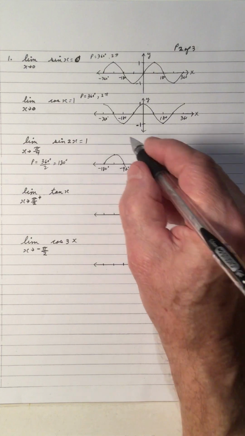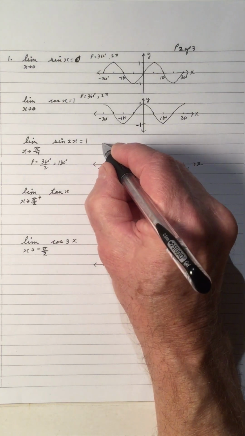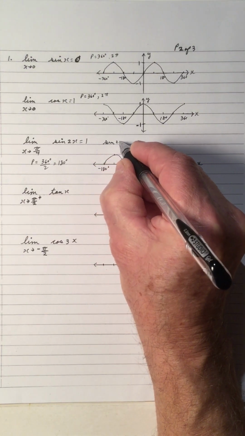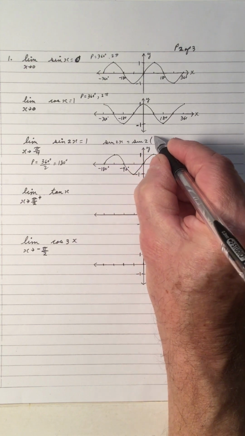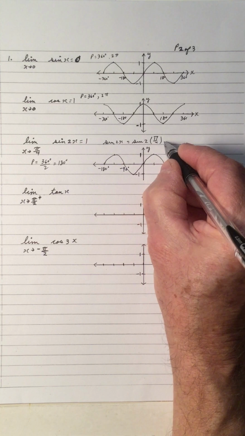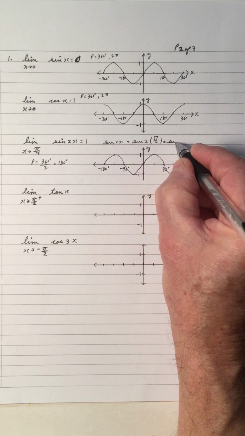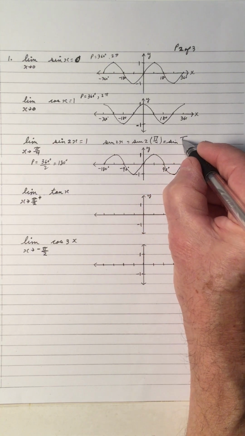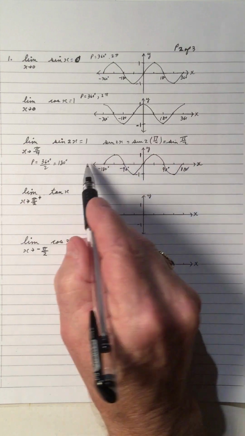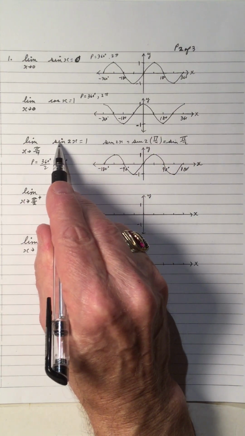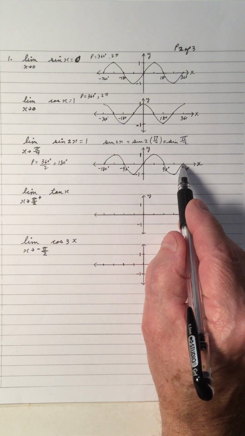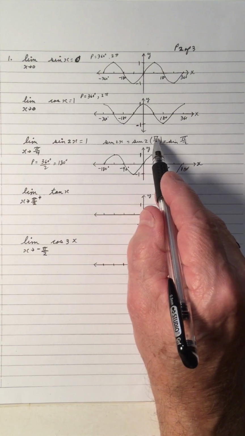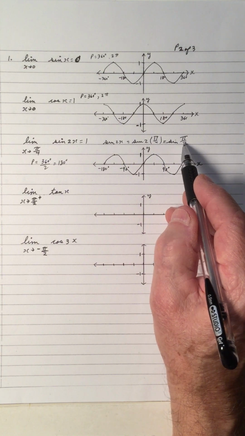Another way to do that would be to take the sine of 2x and write down 2 times pi over 4. So this is the sine of pi over 2. If I sub in pi over 4, I get sine of pi over 2.